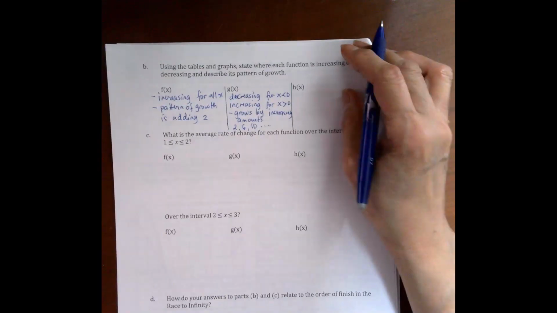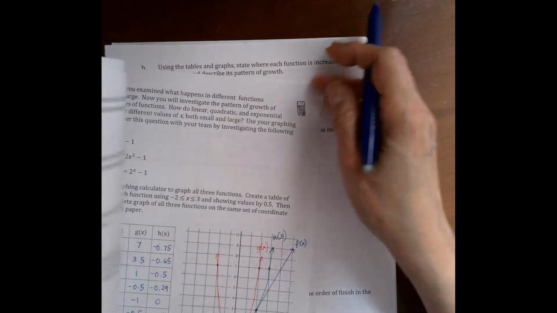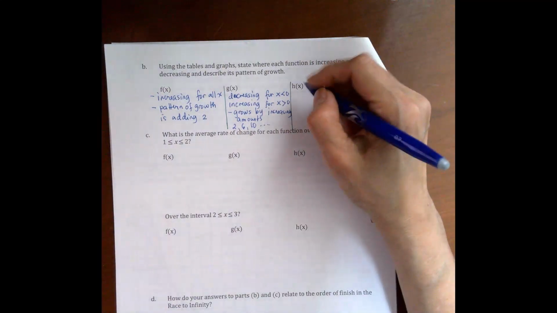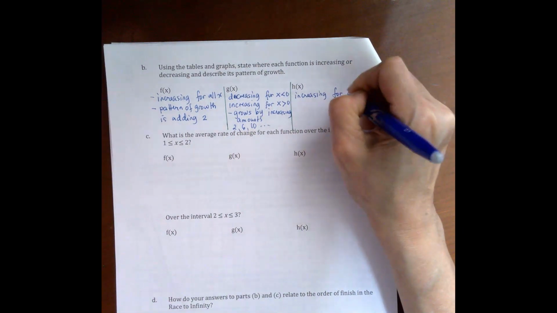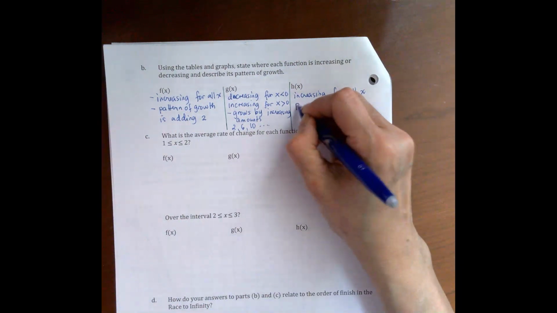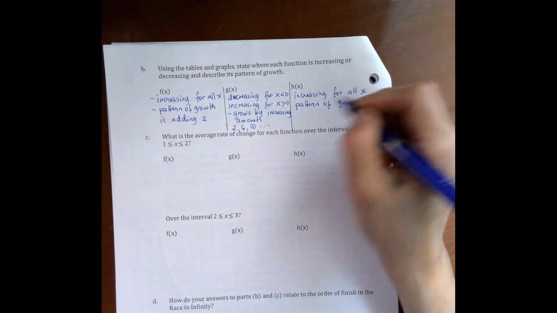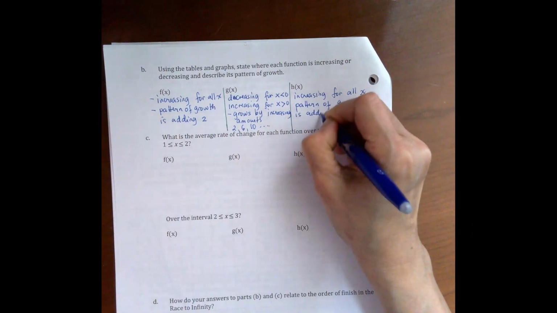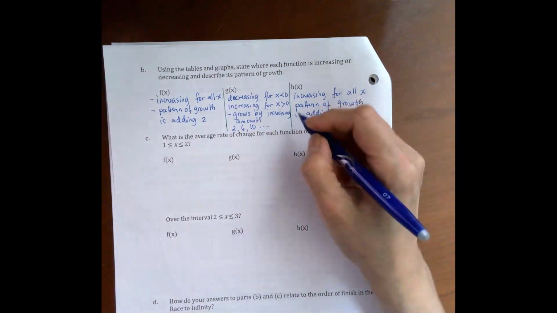And then for f of x, we say that the graph is increasing for all of x. As you can see, the green curve, this is our exponential function. The graph is increasing for all x. So we write increasing for all x. Okay. And the pattern of growth is adding powers of 2.